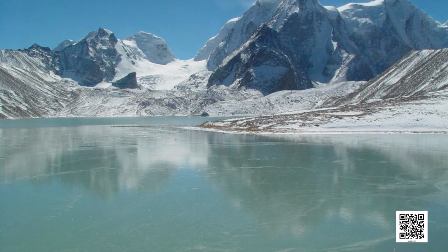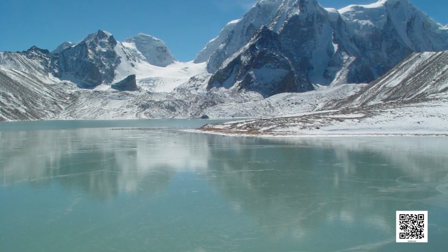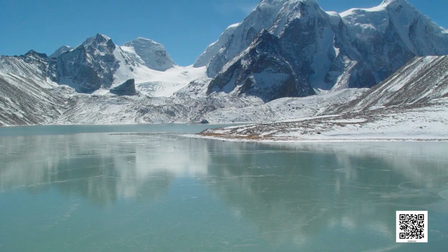Most of the freshwater lakes are in the Himalayan region. They are of glacier origin.